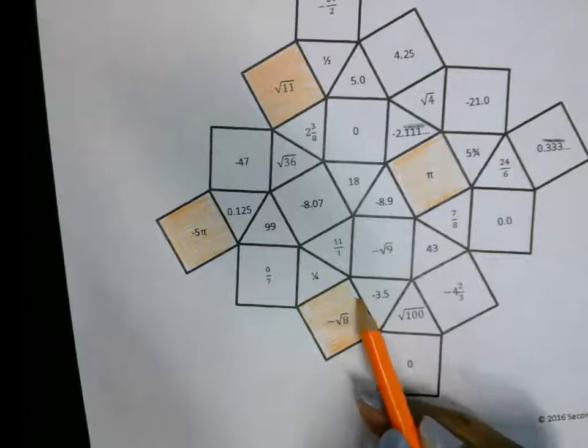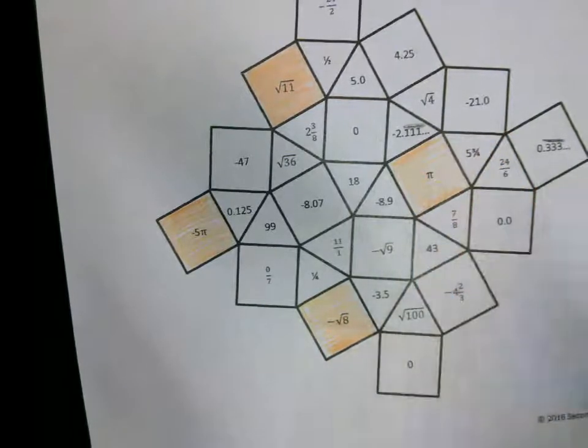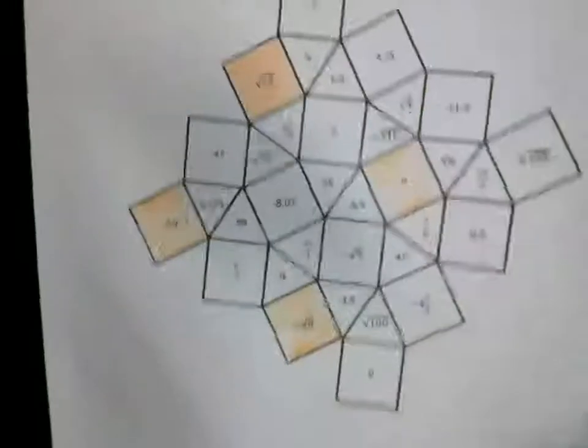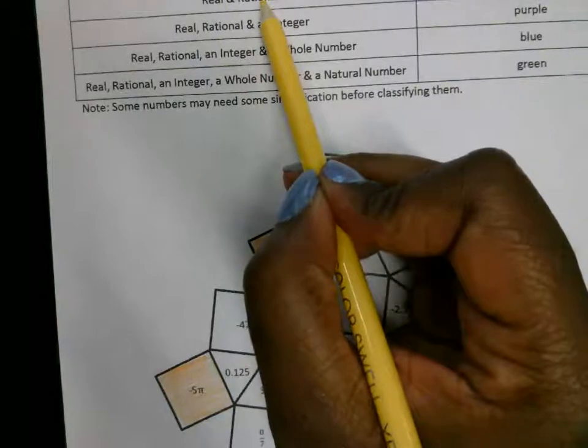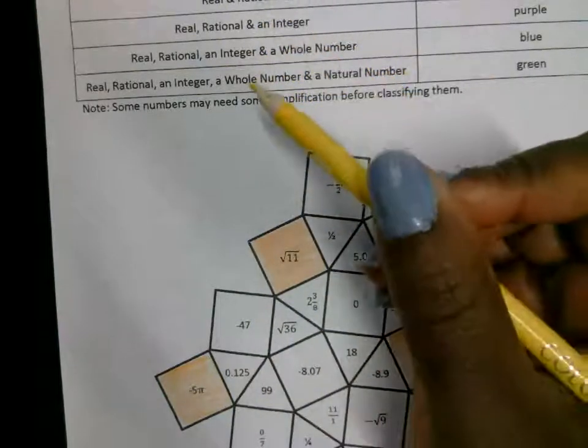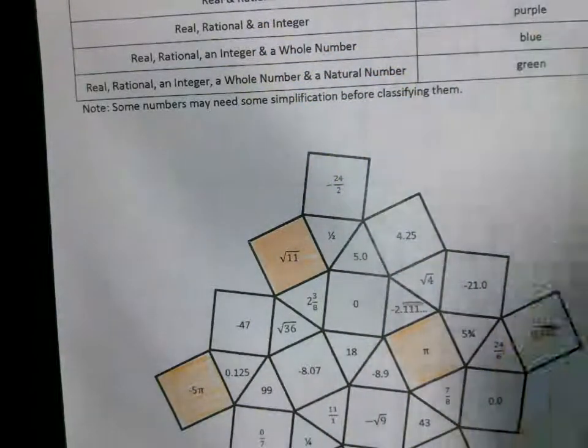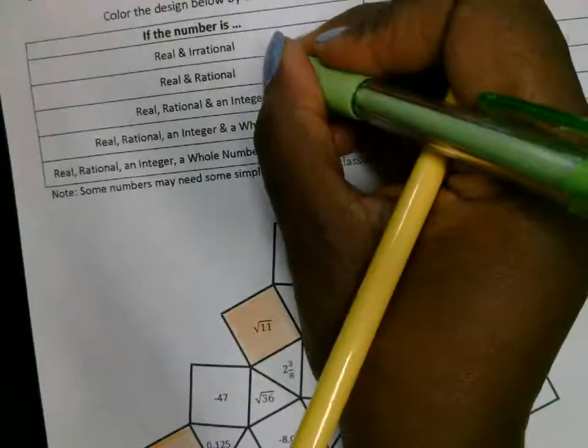All right, I think we got all of them. If we don't, we can always go back to orange. Let's do yellow. These are just our real and rational numbers. That means these are our fractions and decimals.